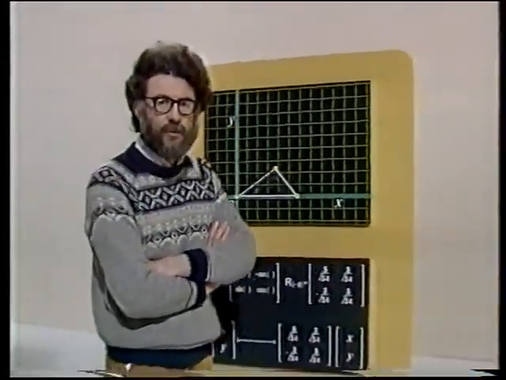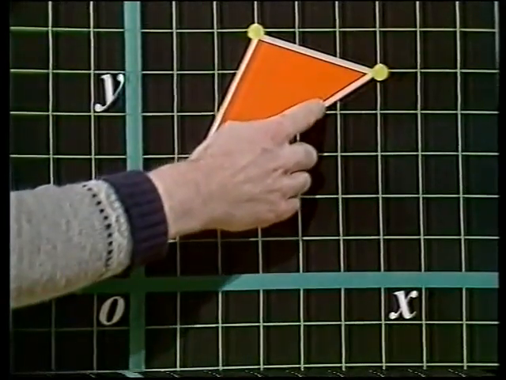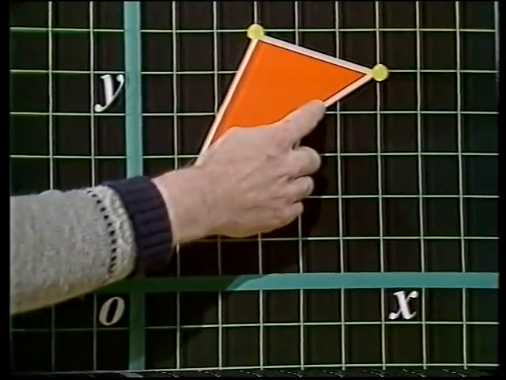Now, this whole process is useful because it enables us to reduce geometrical problems to algebraic calculations. For example, a geometrical problem that we mentioned at the beginning was that of finding the foot of a perpendicular from a point to a straight line. And by using the kind of ideas that we've seen in this program, we could actually tackle that problem purely algebraically.